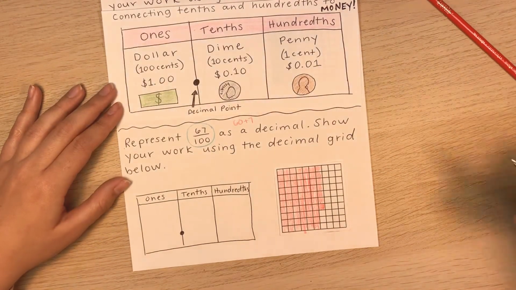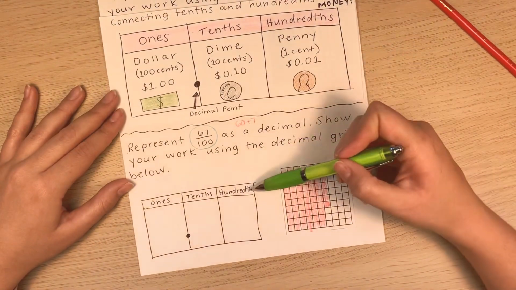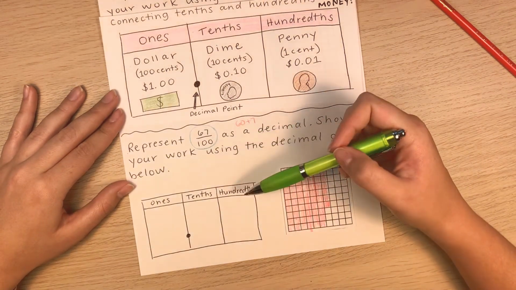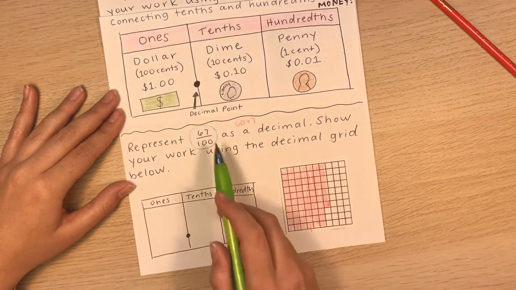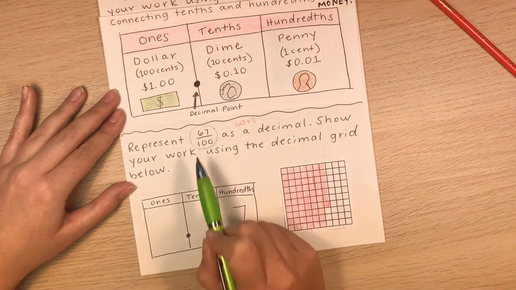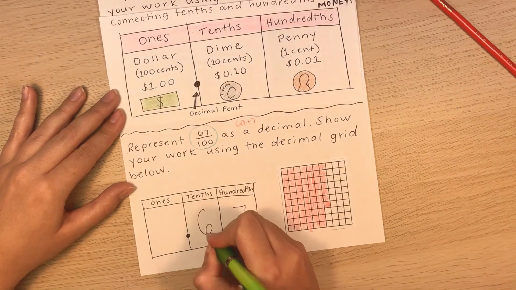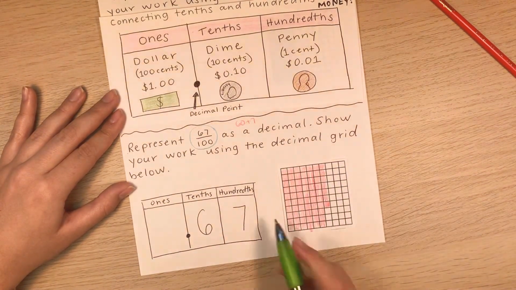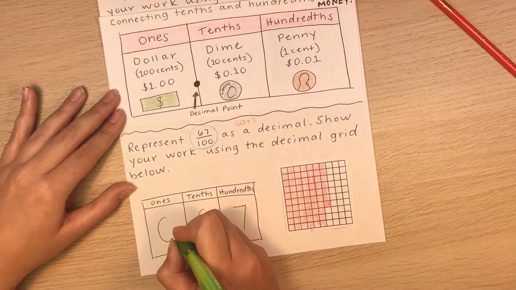Now I need to write the decimal form. So I have hundredths here, and I know it's going to be 67 hundredths. So if I'm starting my ones here, so I'm going to do a 7, because that's in the ones place. Tenths, 6, just like we did 6 rods. And this isn't greater than 1, so this is going to become a 0.